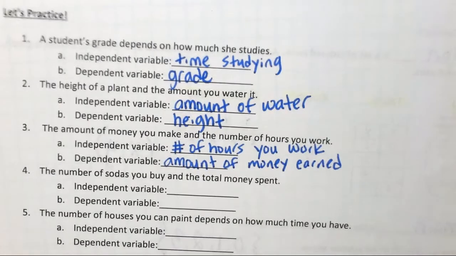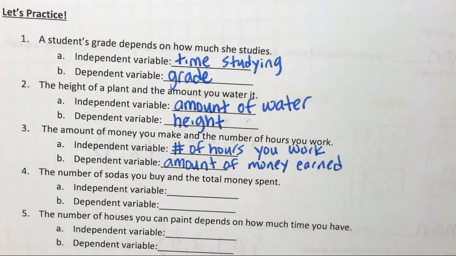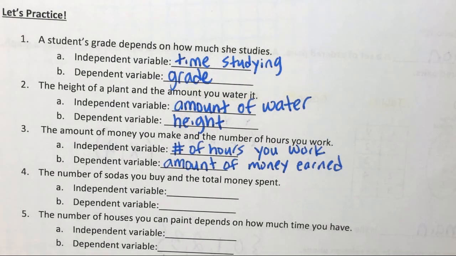Why don't y'all try 4 and 5? 4 is a little tricky. Try those two.